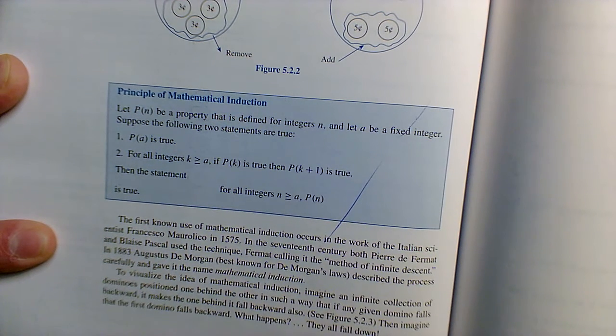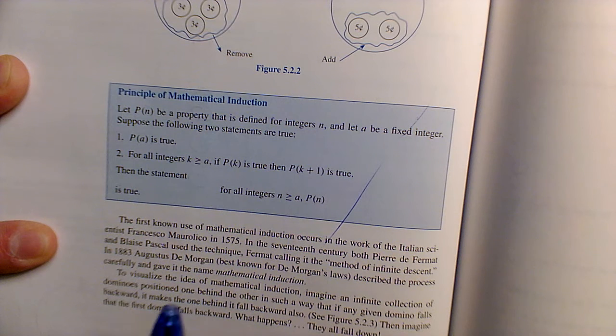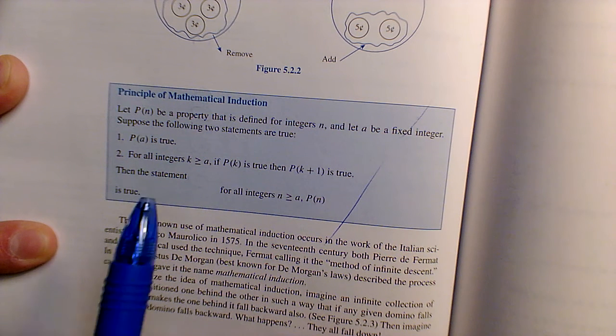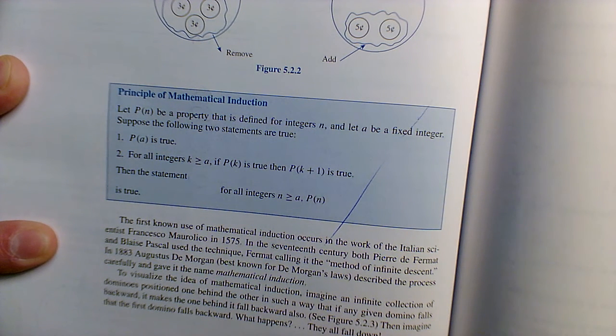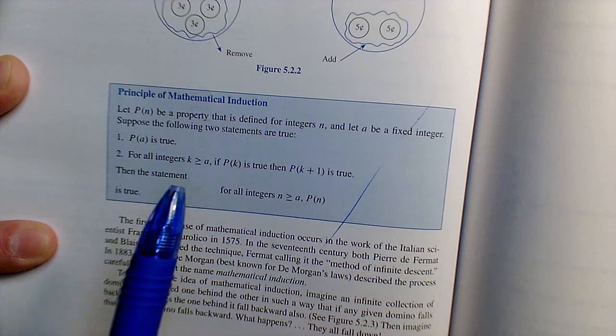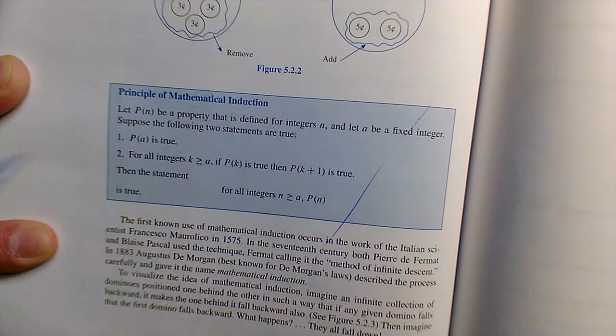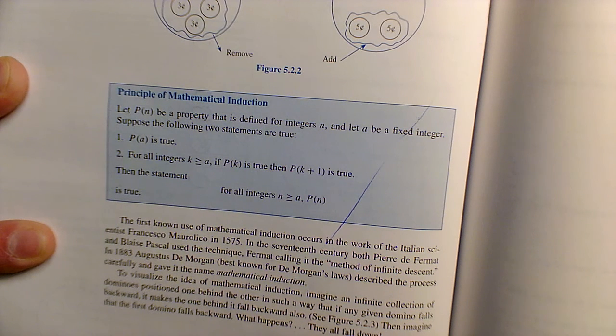Before we start doing examples, which we'll do in the next video, let's talk about this idea of mathematical induction. It's defined for you on page 246 of your text. And first of all, a key word is that it is a principle. This is not a theorem or something we're proving. This is something that we are assuming to be true.